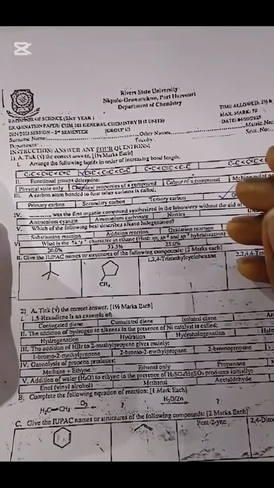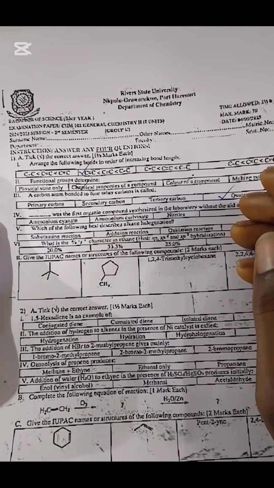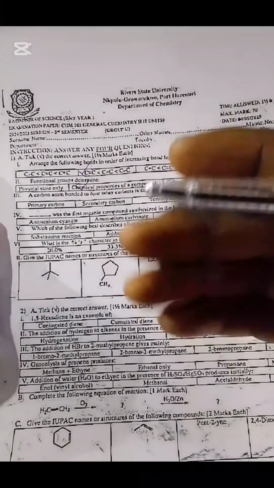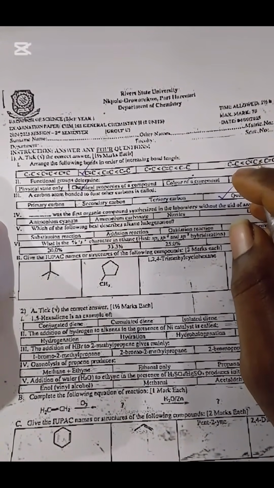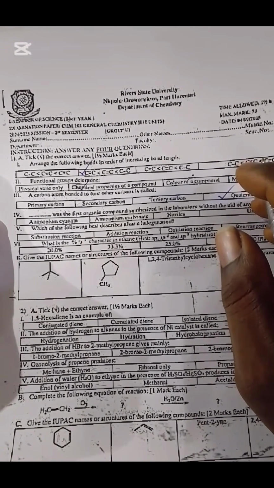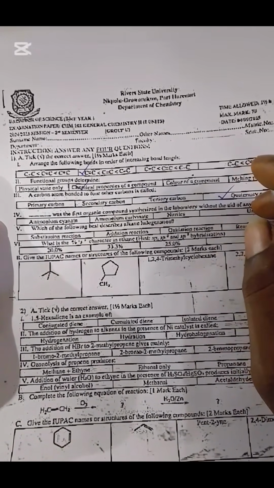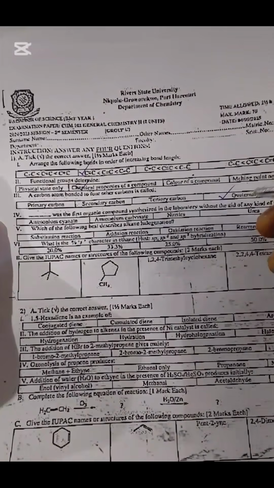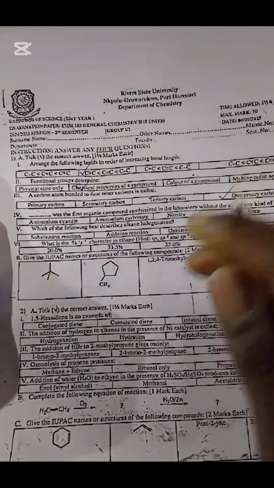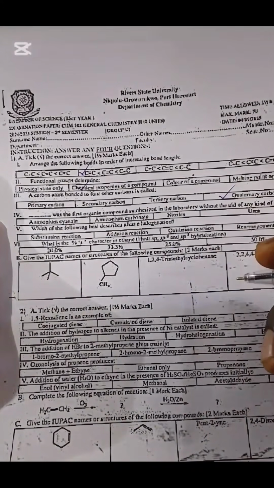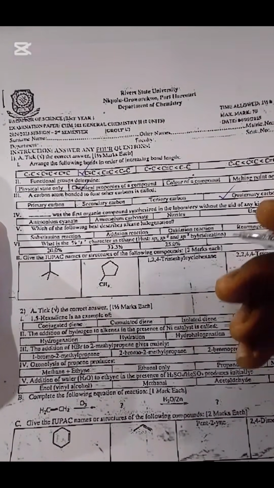Now let's know the meaning of halogenation before we can answer the question that is given to us. Halogenation is the reaction in which one or more hydrogen atoms in an alkane, that is paraffin, are replaced by halogen atoms such as chlorine, fluorine, bromine, and so on. Since one atom is substituted or replaced by another atom, it is called a substitution reaction.